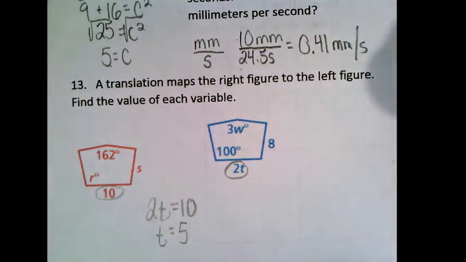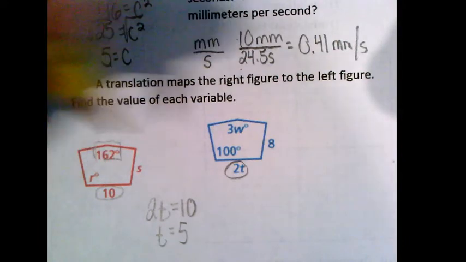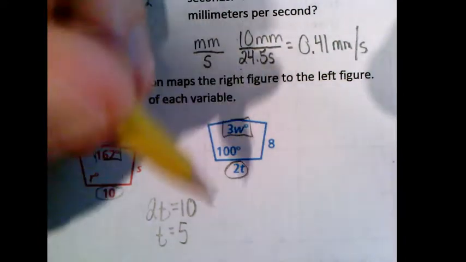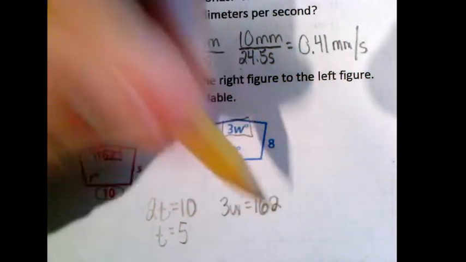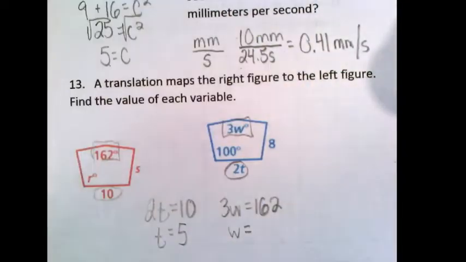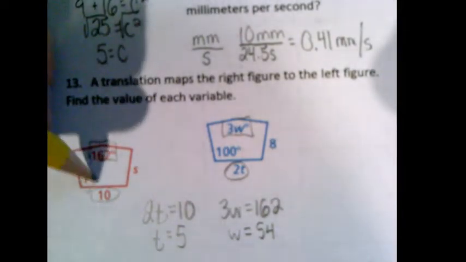Ethan says 162 equals 3w. So yep, that's right. The top of the shape equal to the top of the shape. If we divide everything by 3, that will give us, I've already done these, I'm cheating, 54. I'm not that good with math in my head. I had 2 people say R is 100. Yep, that's good. Those match.